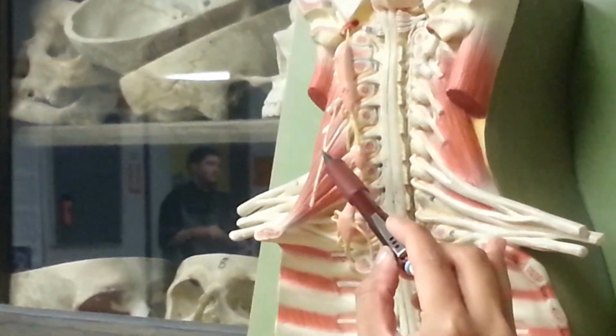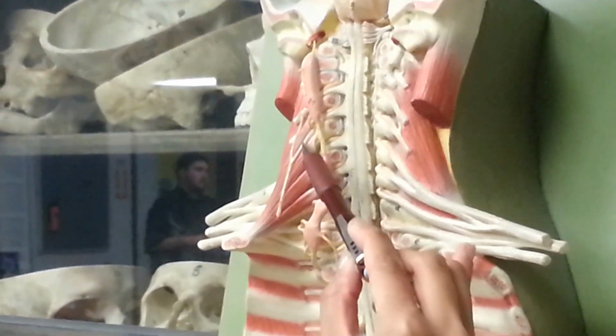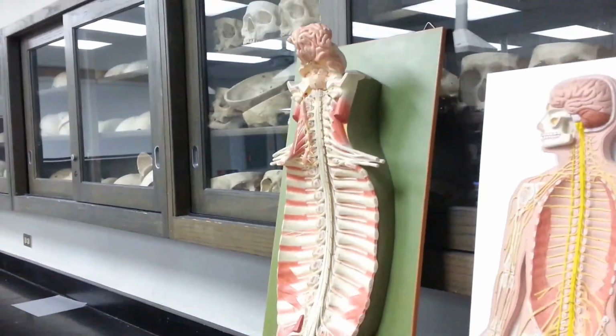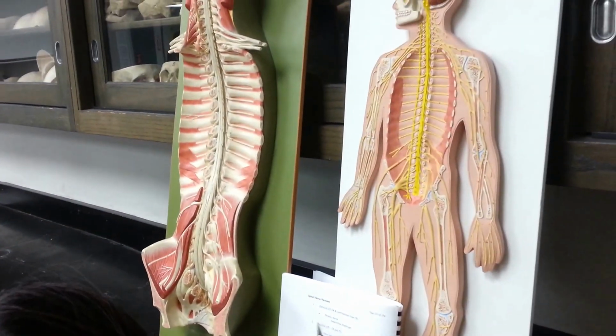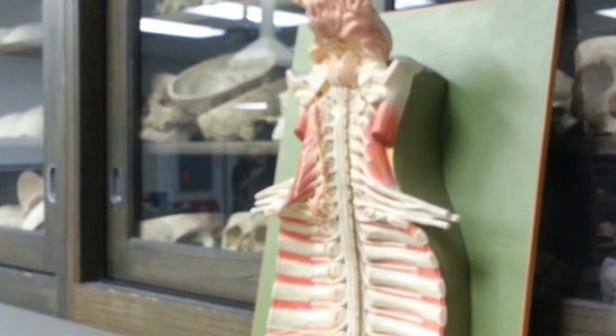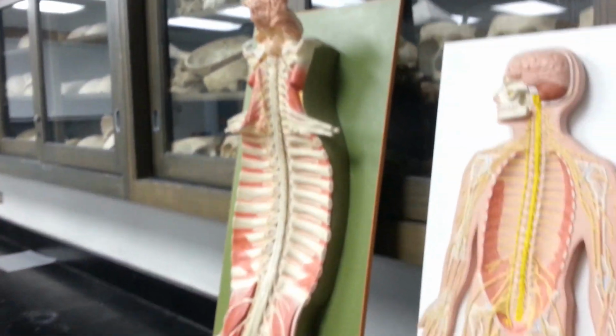It comes from the cervical plexus, and this is known as the phrenic nerve, which is from C3 to C5. If it's from C3 to C5, it's important because it innervates the diaphragm. Okay? What was it? C3 to 5. Yes, C3 to 5. And then what else? So you need to know what they innervate.